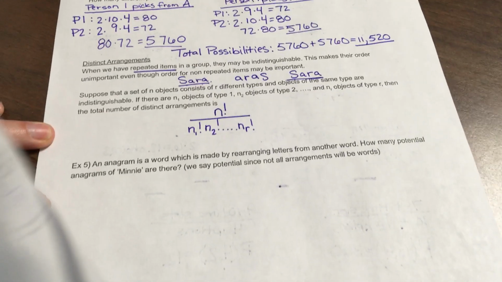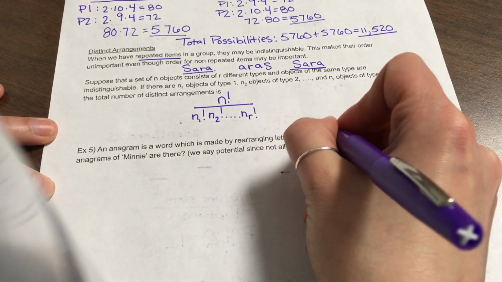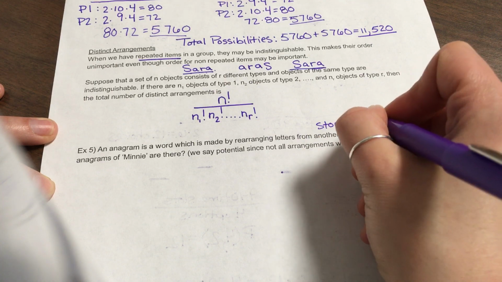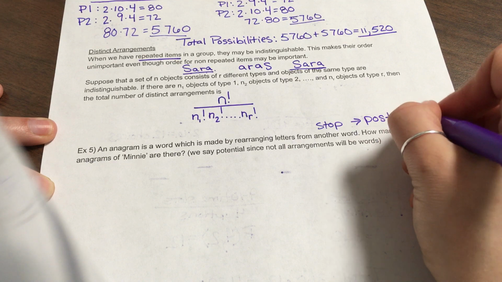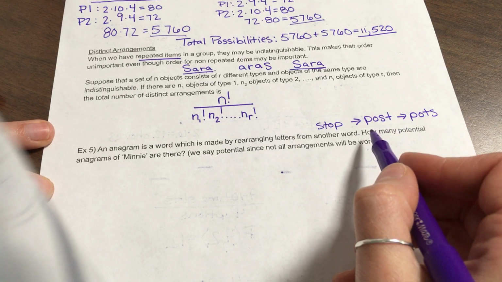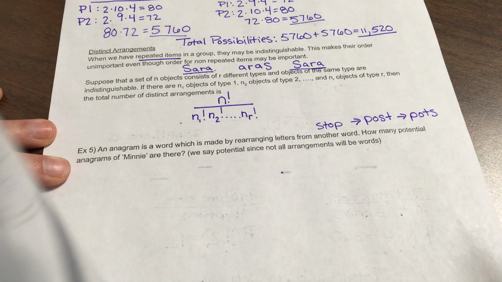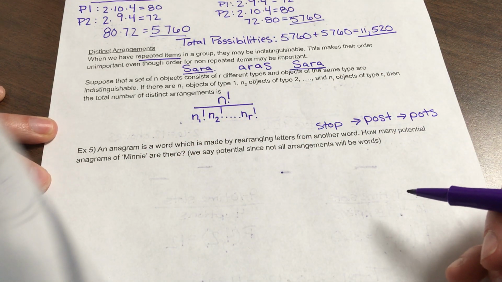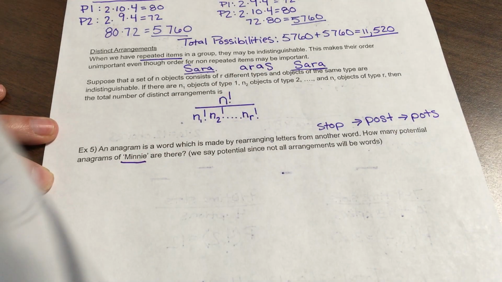So for example 5, an anagram is a word which is made up by rearranging letters. For example, stop has an anagram in the form of post, which also has an anagram in the form of pots. So when I can rearrange the letters in a word to make a new word, that's called an anagram. I want to know how many potential anagrams of this word are there. I say potential because some of our rearrangements won't actually be words, but we want to look at how many potential options we have. So how many potential anagrams of mini are there?